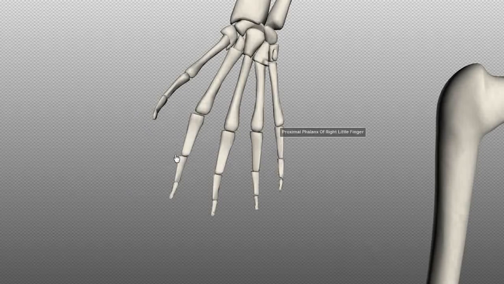phalanges. Often you'll hear them referred to as the phalanges of the thumb, index, middle, ring and little finger. That avoids confusion, because sometimes you might think, oh, is the first one the little one or the thumb? So to avoid confusion in clinical medicine, you'll often hear people referring to fractures of the proximal phalanx of the thumb, or the proximal phalanx of the index, middle, ring, little finger, because that avoids confusion about which finger you're talking about.